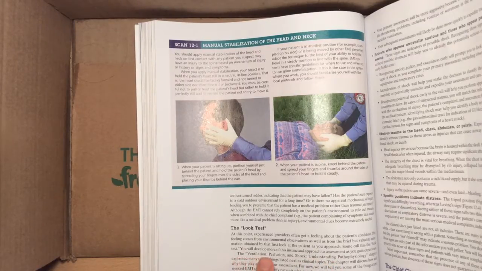The ventilation, perfusion, and shock understanding pathophysiology chapter explained many of the things listed next as clinical topics. This chapter will discuss how and why they play a part in your assessment. For now, we will tell you some of the things experienced EMTs use to identify patients who may be critical, such as patients who appear lifeless.